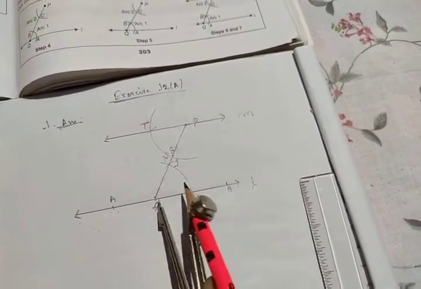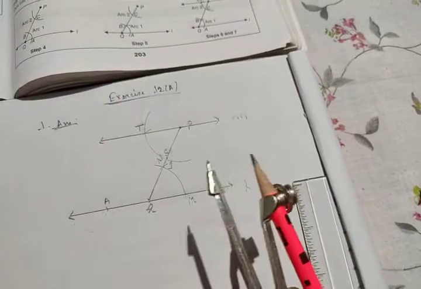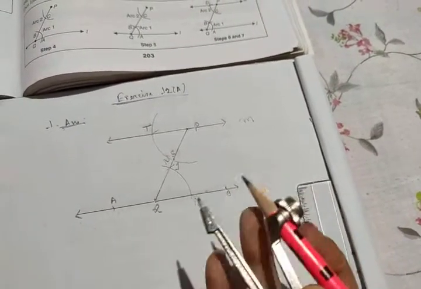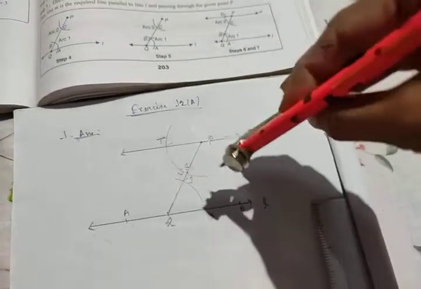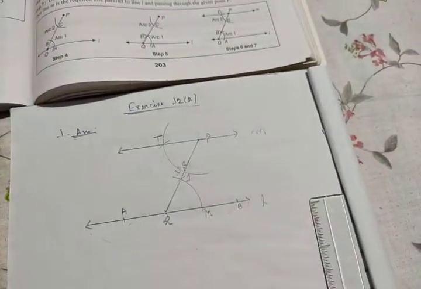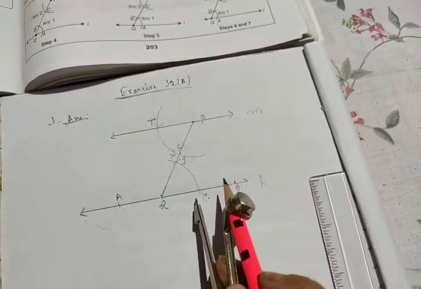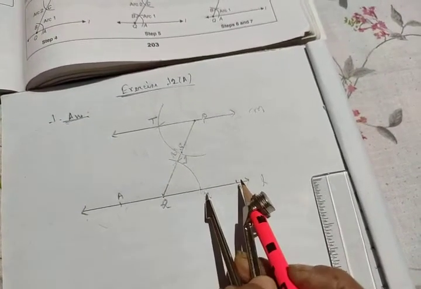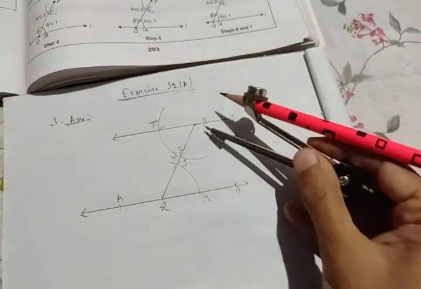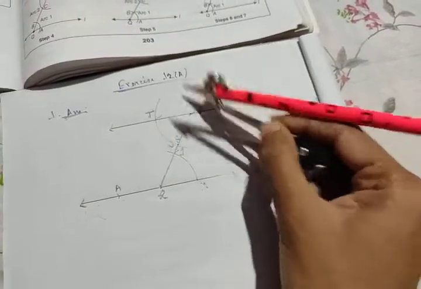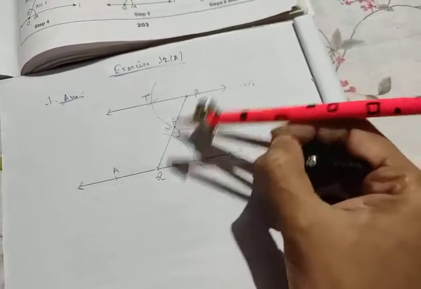Next, with the same radius, need not change the radius, that means need not change the gap between pencil and the metal tip. Now we need to place the metal tip at P, and we will draw the arc of same radius. The first arc is cutting AB line segment at M point and PQ line segment at N point. Next, with the same radius, taking P as center, I am drawing one more arc. That arc is intersecting or cutting the PQ line at S point.